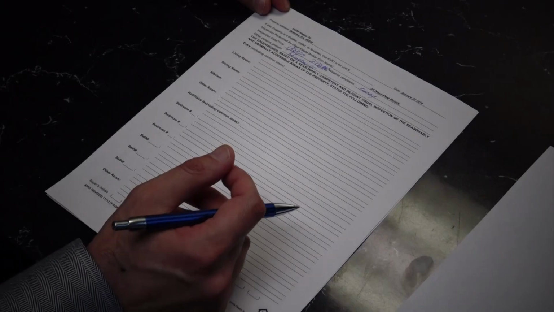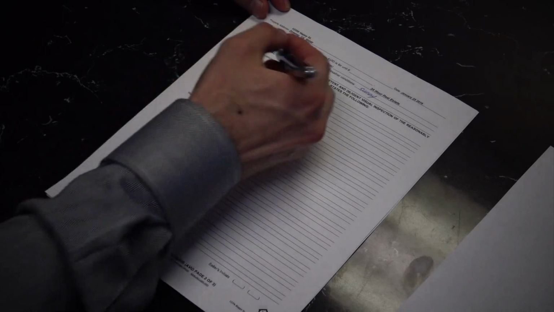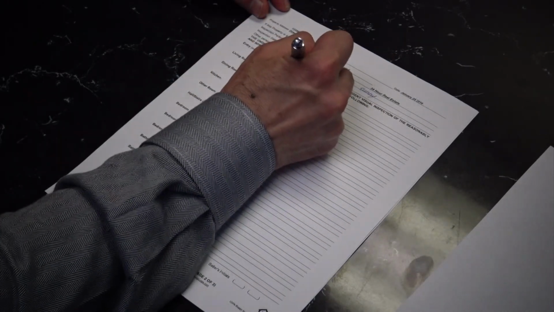So here we go. The entry. The entry, there's nothing wrong, so I'm just going to write nothing noted. The living room. Well, there was a crack on the molding in the corner, so I just write crack in molding, crack on base molding. Dining room, nothing noted.